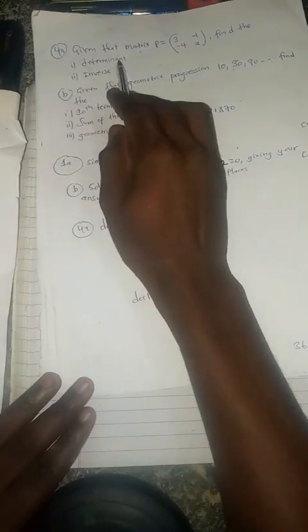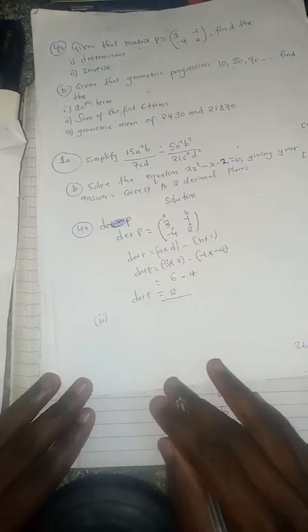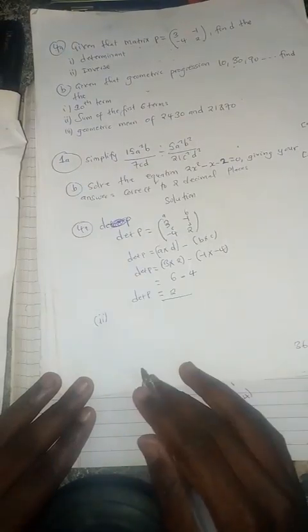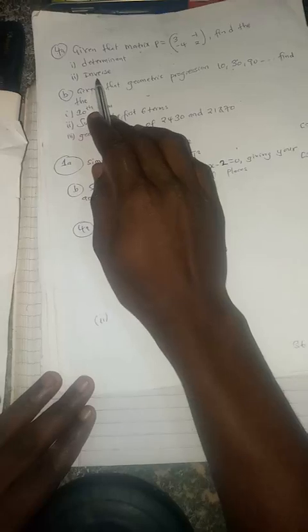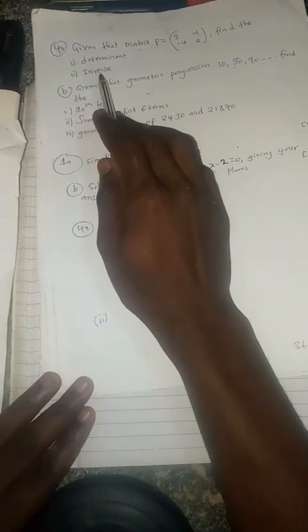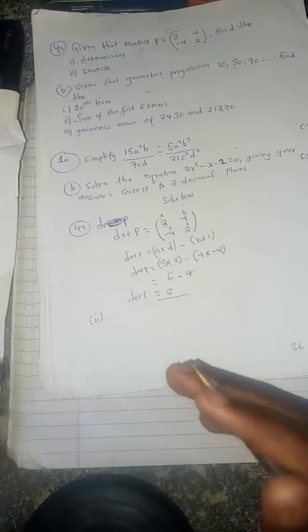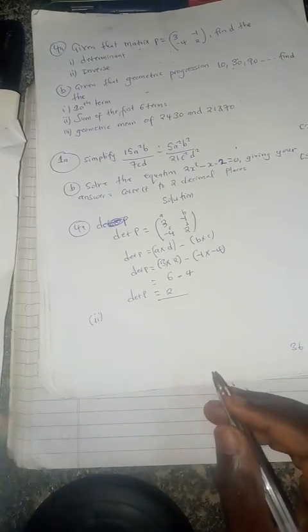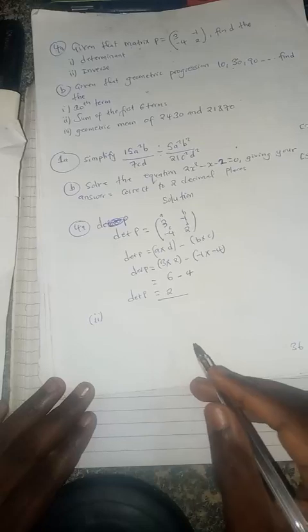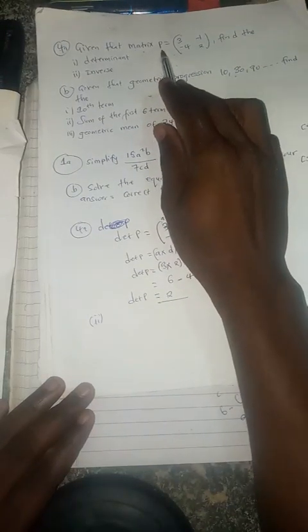This is Roman numeral 1, and I'm now finding Roman numeral 2. So I'm finding the inverse now. It's very important that whenever you see the word inverse, it simply means the opposite of another operation. So we have a sign. You have to put a sign which represents the inverse. The inverse is always represented with a power of -1. So this matrix is matrix P.